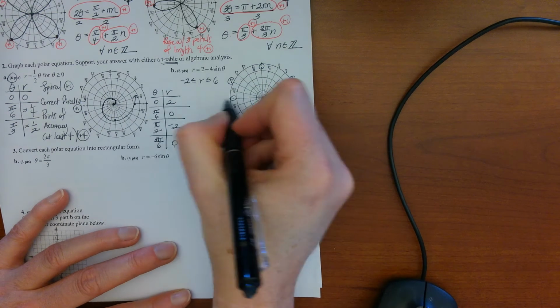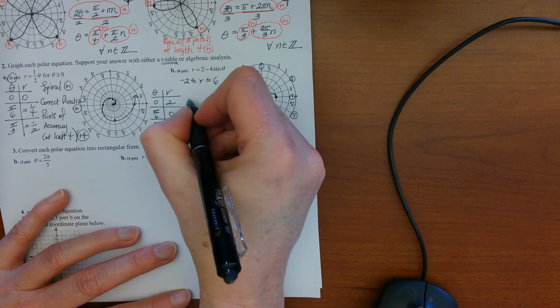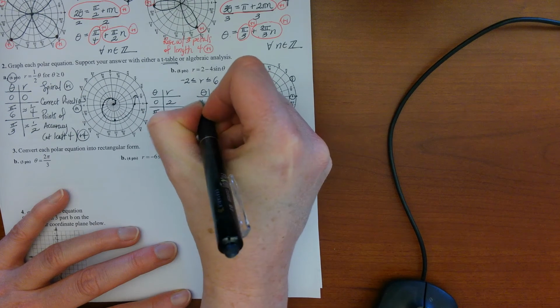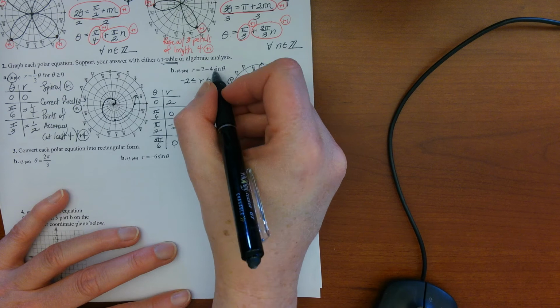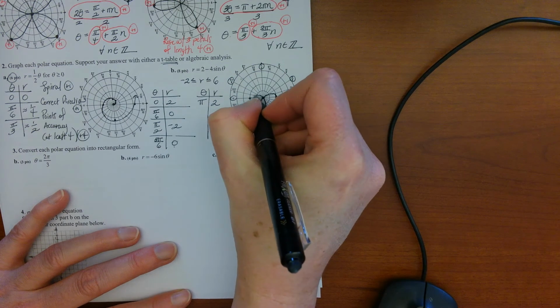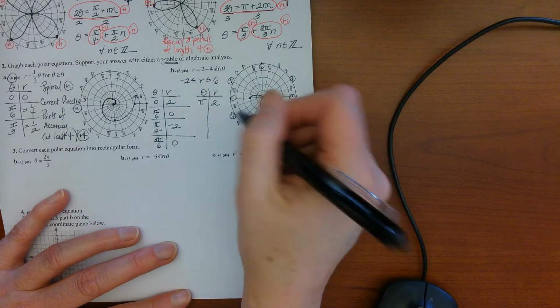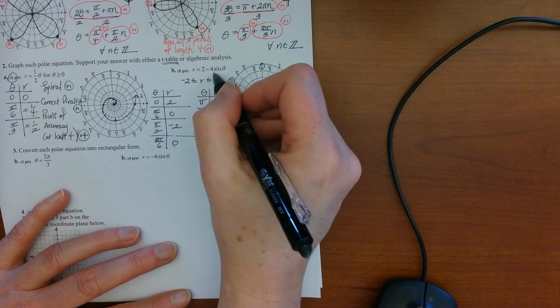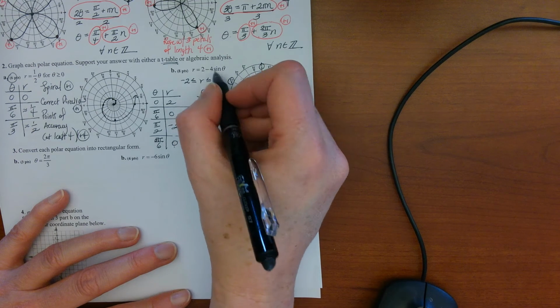Okay. Now let's put pi in. Sine of pi, 0. 2 minus 0, 2. There we go. There's the symmetry I was looking for. Okay. Let's put 7 pi over 6 in. Oh, there we go. That's when you get a sine of -1/2. So we'd end up with 2 plus 2 or 4.